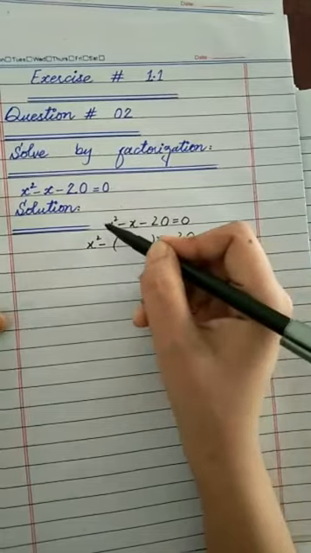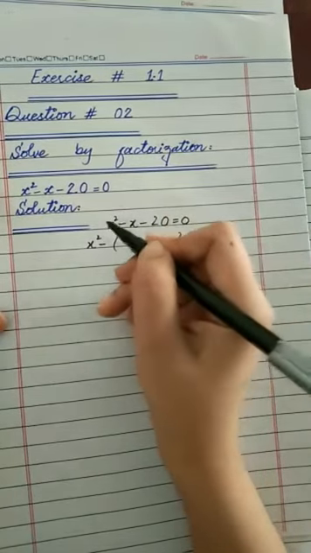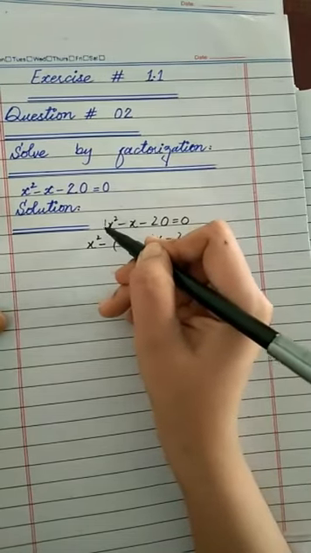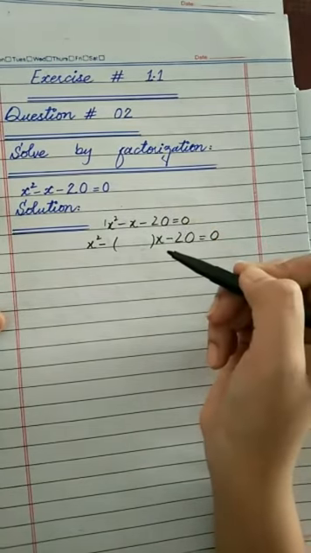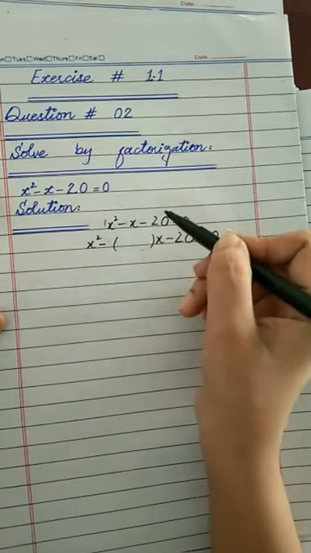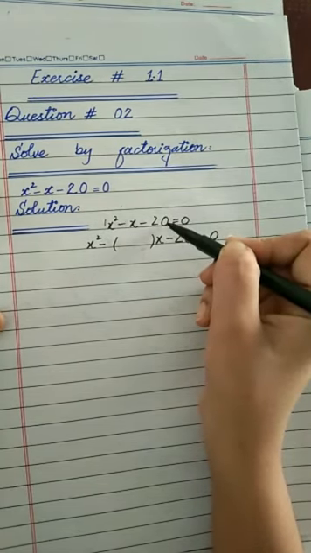Now we have to multiply the coefficient of the first variable, x square, with the constant. Suppose there is no coefficient, we will consider it to be 1, and we will multiply it with the constant. This is the second step. The constant is 20.